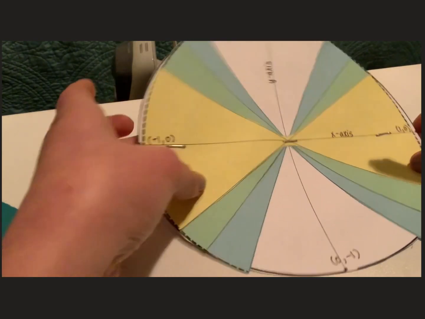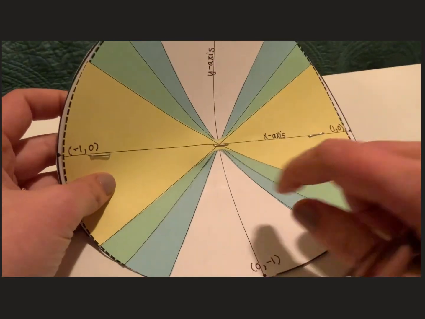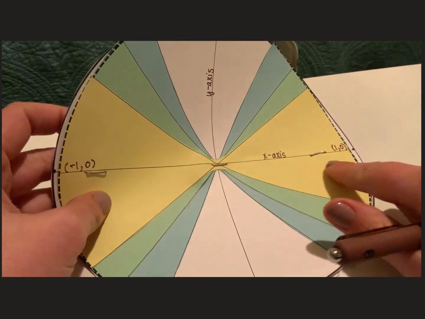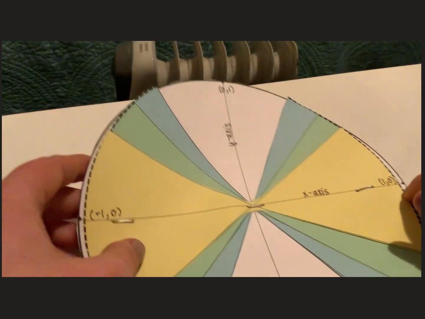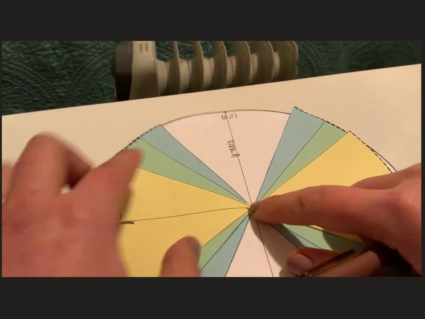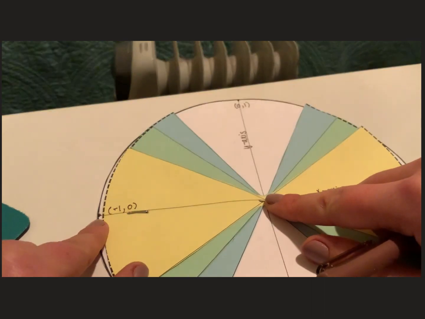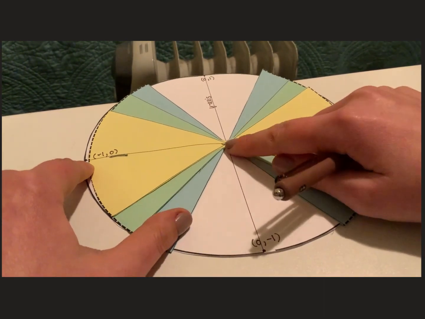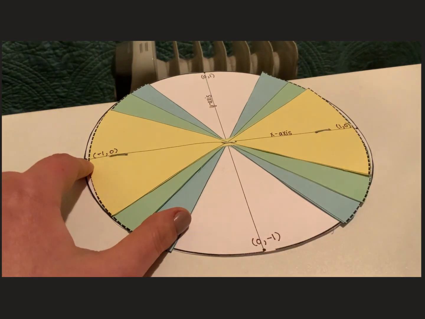Remember, this would be graphed in the coordinate plane, so here's where the origin is. That would be 1 unit away, so 1, 0. 1 unit away, so 0, 1. 1 unit to the left, -1, 0. And 1 unit down, 0, -1. Now think of it this way.